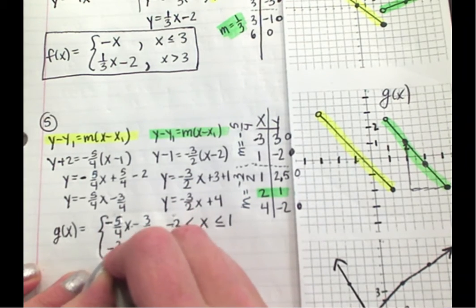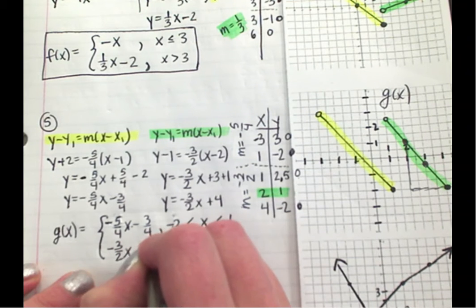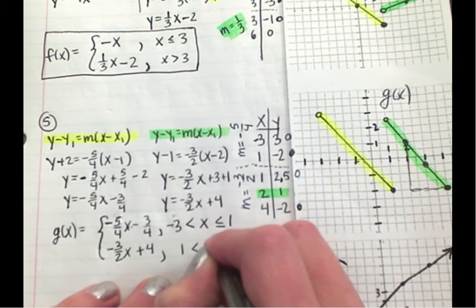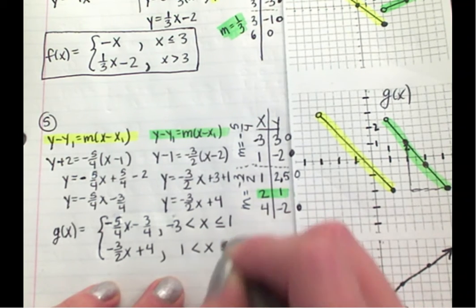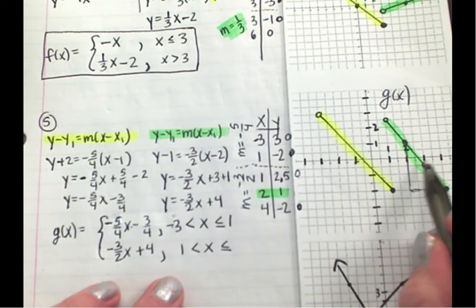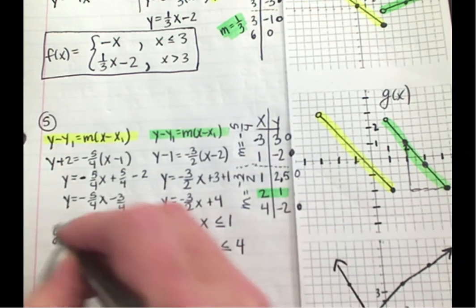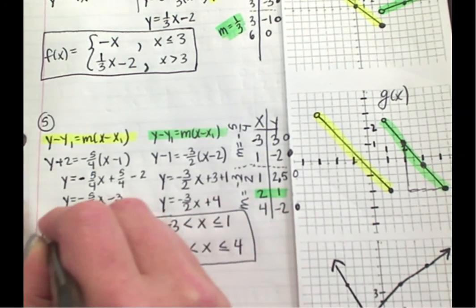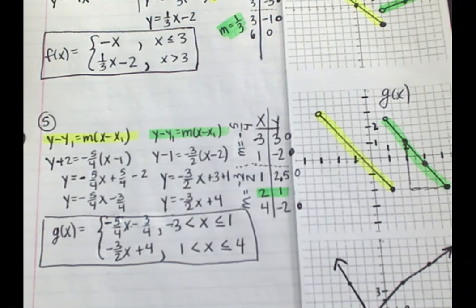Then -3/2 x plus 4. Not include 2. 3, 4, include. There's your piecewise definition.